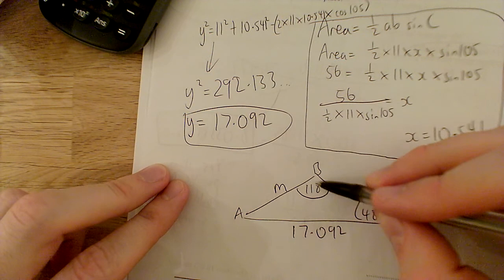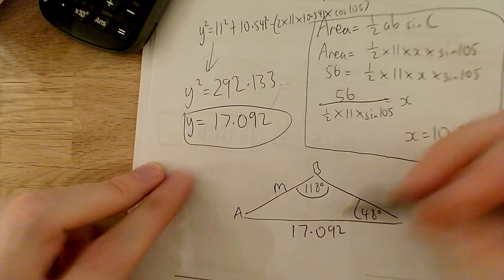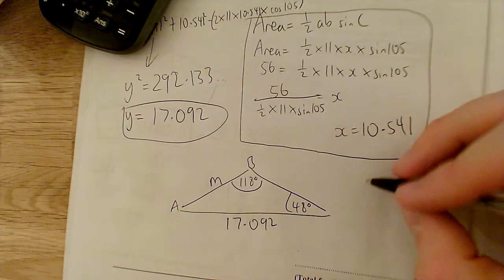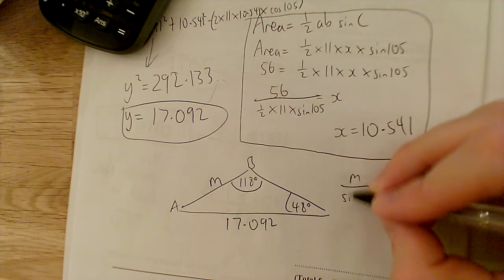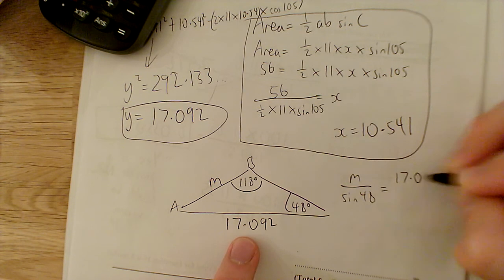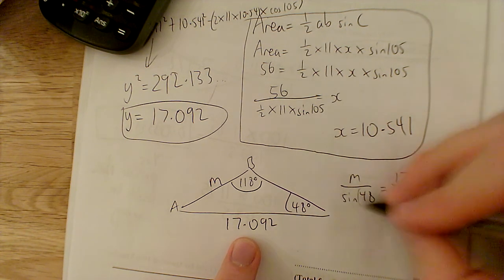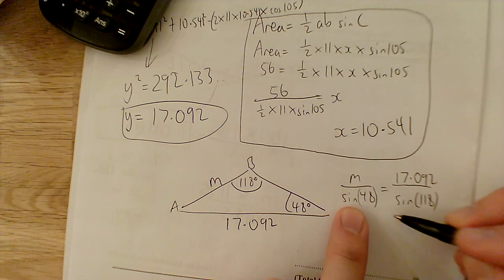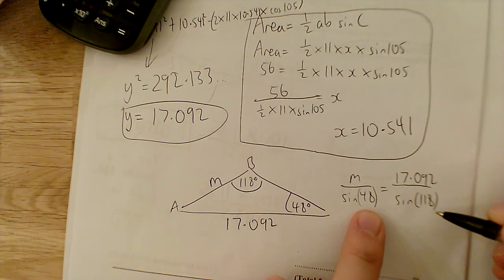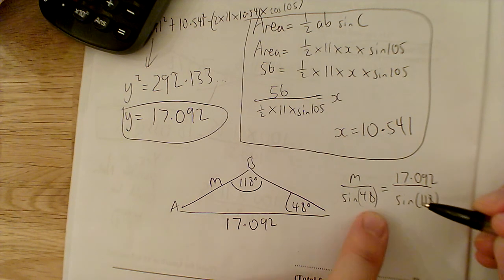Now I have a matching pair. I have an angle and I have the opposite side. So I can use the sine rule. I can say that M over sine of the angle opposite it is equal to 17.092 over sine of the angle opposite it. This might seem obvious to some of you, but when you do sine or cos of anything, make sure the number in there is always an angle. Sometimes you'll see sine of like 17.092, it just doesn't make any sense.